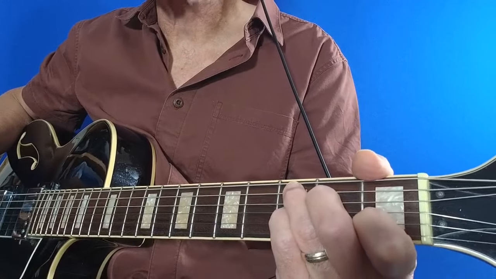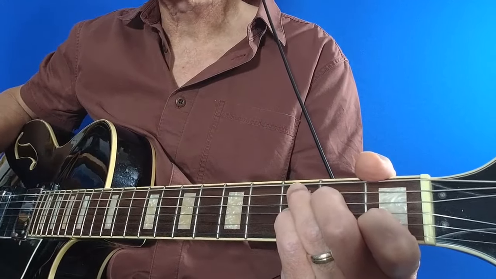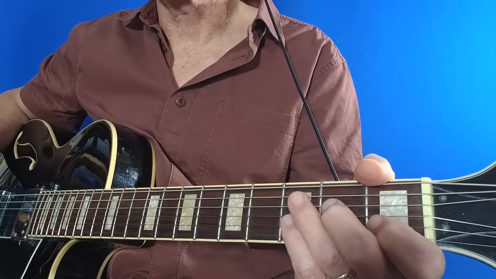This is known as the flat seventh note and is the main marker that distinguishes the seventh chord and gives it its characteristic sound.